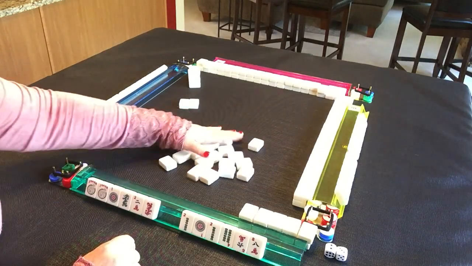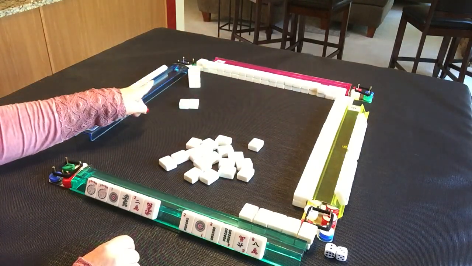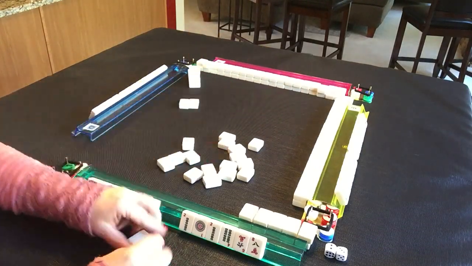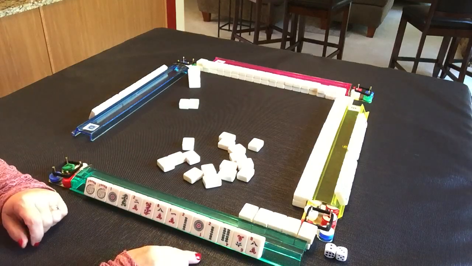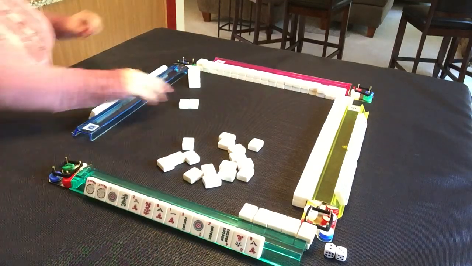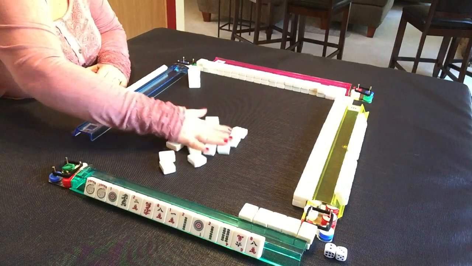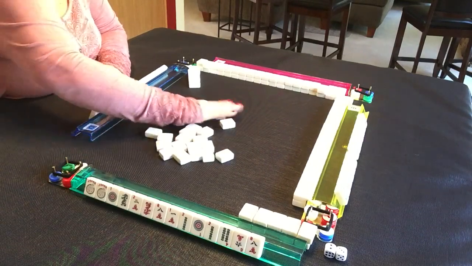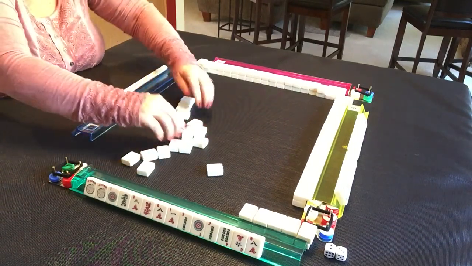That way it's random, just like when these guys pass, it's random. So then that's their tiles. Then what happens is all these tiles that were going around the Charleston are now built into the wall.